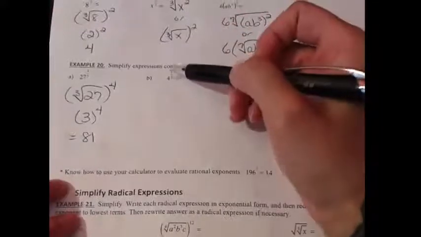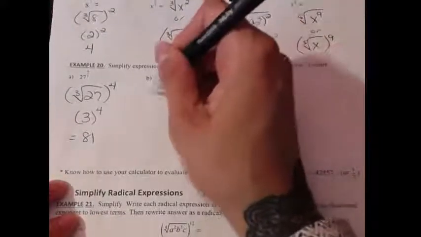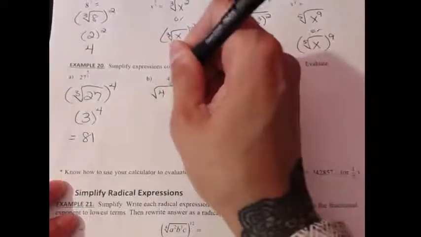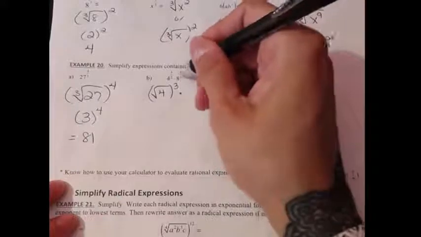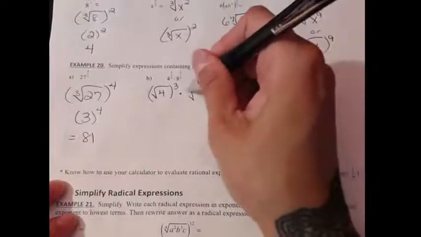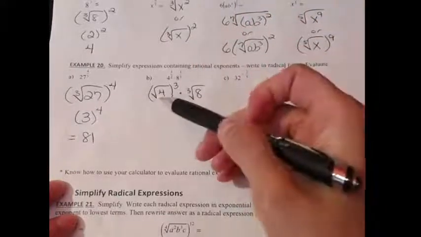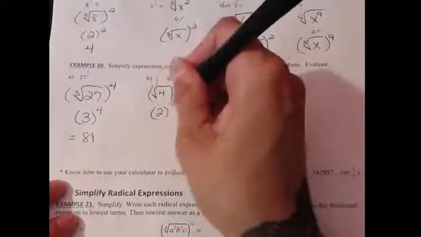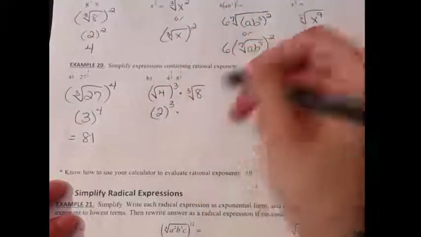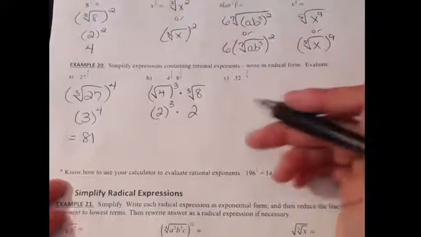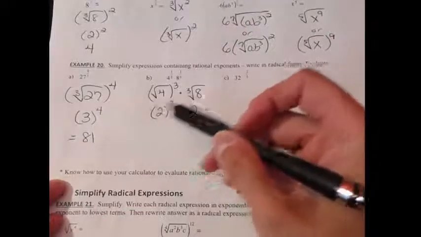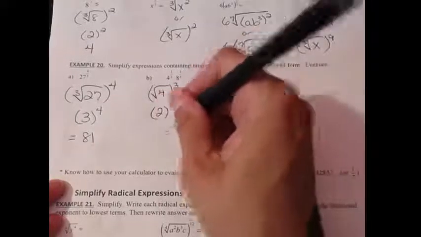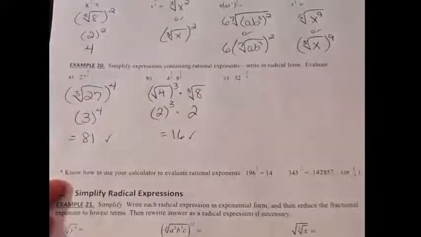So we evaluate and we get an 81 as our final answer. Next, we have 4 to the 3/2 power. So we have the square root of 4 raised to the 3rd power. The square root of 4 is 2. And then 2 to the 3rd, well, this becomes 2 times 2 times 2, which is 8. And there's our final answer.